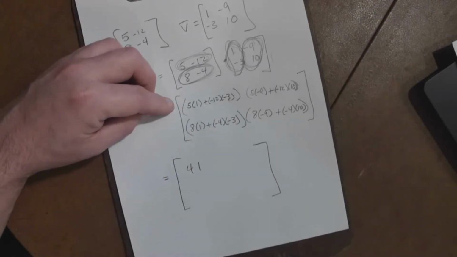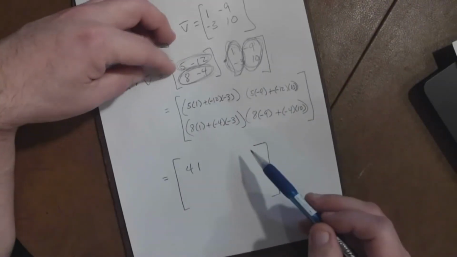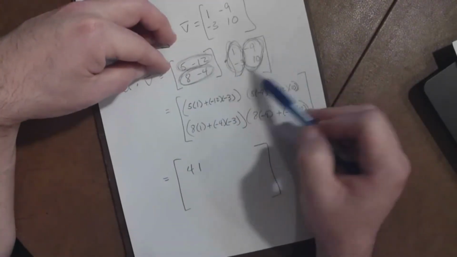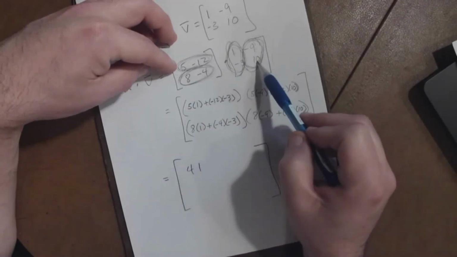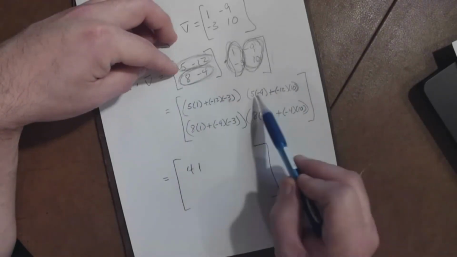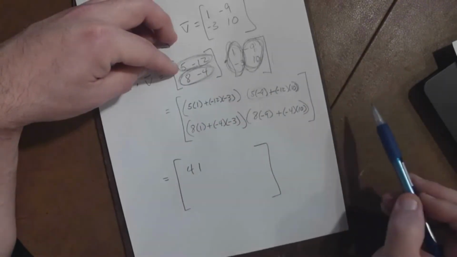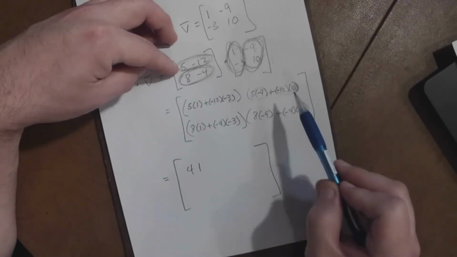All right? In this location, it is going to be this first row times this second column, 5 times negative 9 plus negative 12 times 10. But watch the order of the signs there, right? 5 times negative 9 is negative 45. Negative 12 times 10 is negative 120.